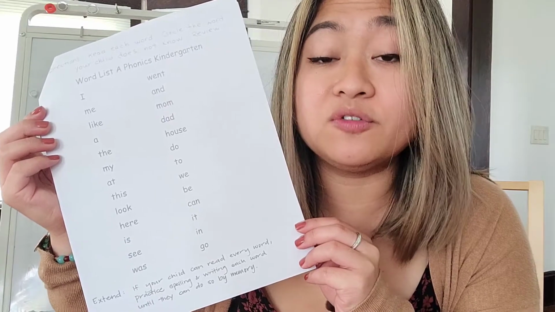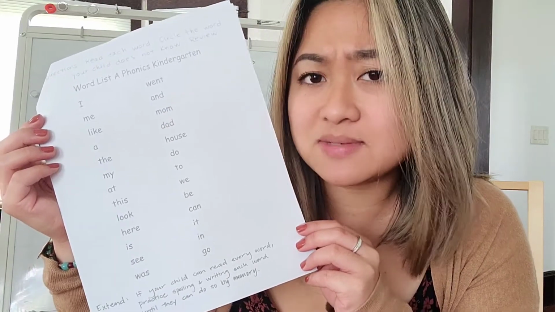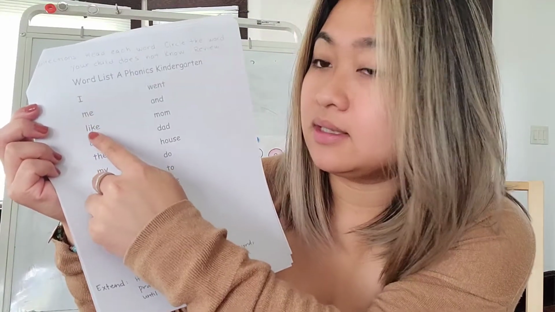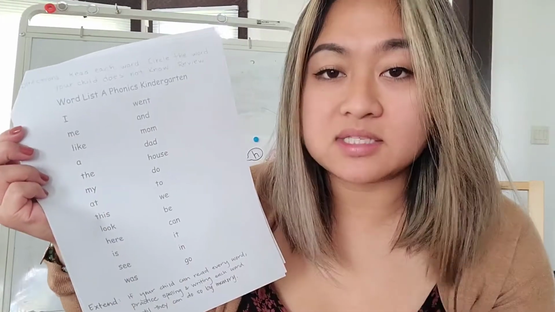Now we're looking for fluency. We're looking for them to read them snap fast. It should sound something like this. I, me, like, a, the, etc.